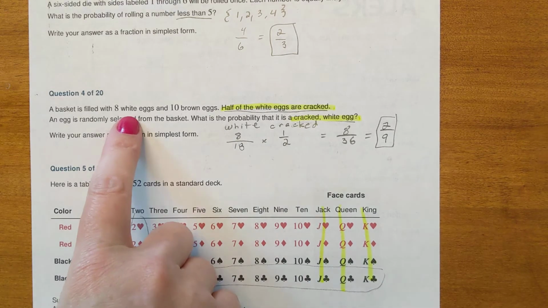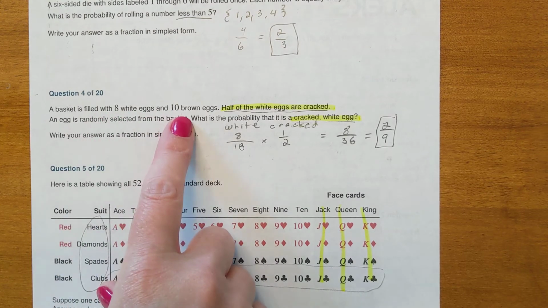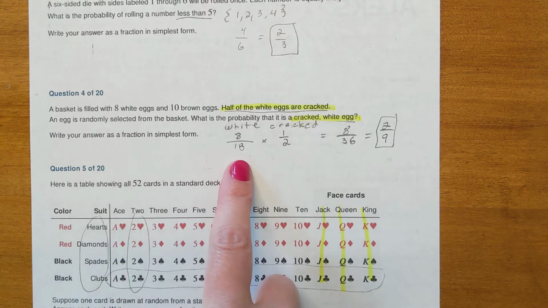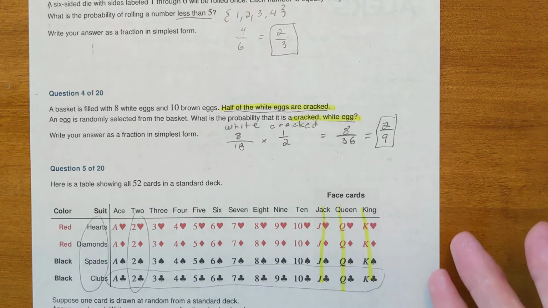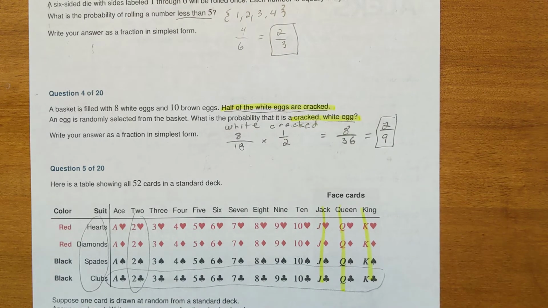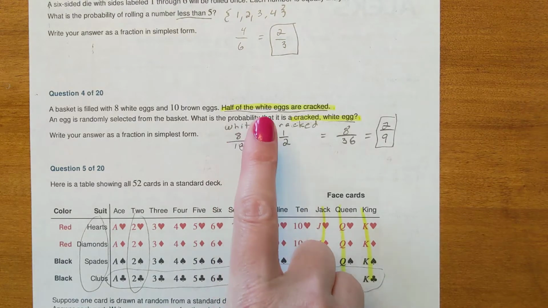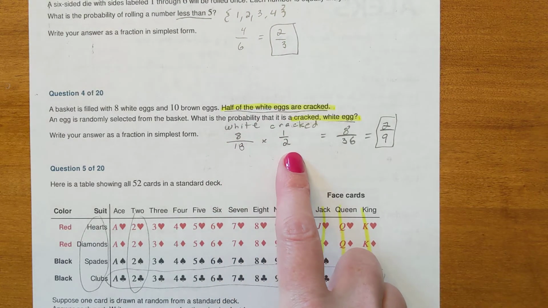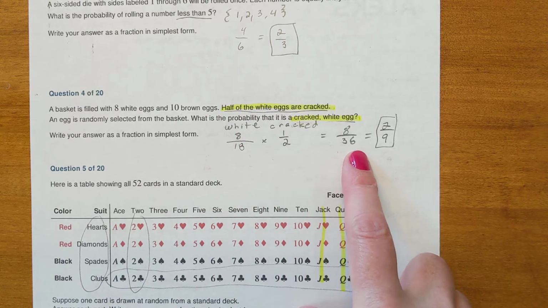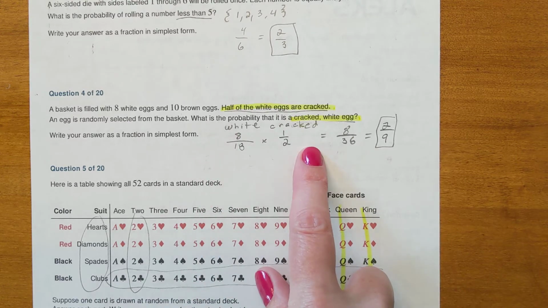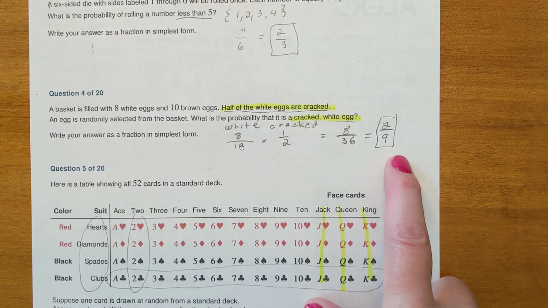Well, there's 8 white eggs out of a total of 18 eggs, 8 plus 10, 18. So what's the probability? The probability is always out of the total, and our total here is all of the eggs in the basket. So there's 8 white ones out of 18, and then half of them are cracked. So times a half, and that gives you 8 over 36, which reduces to 2/9.